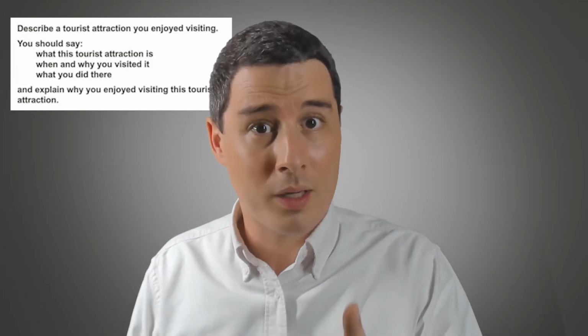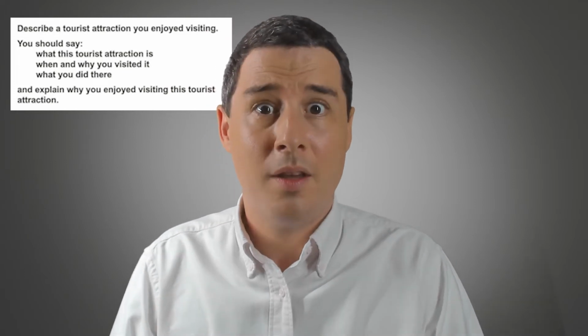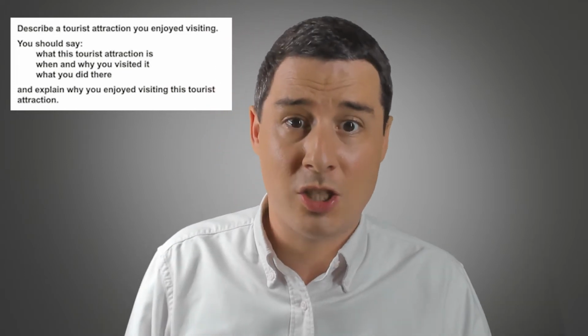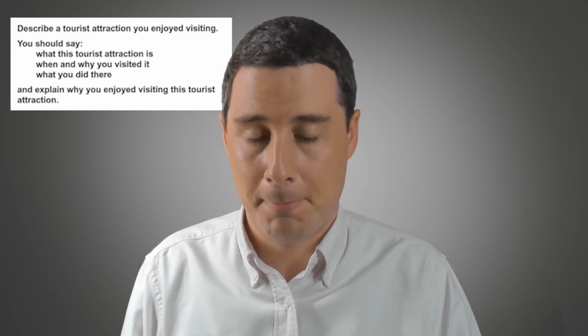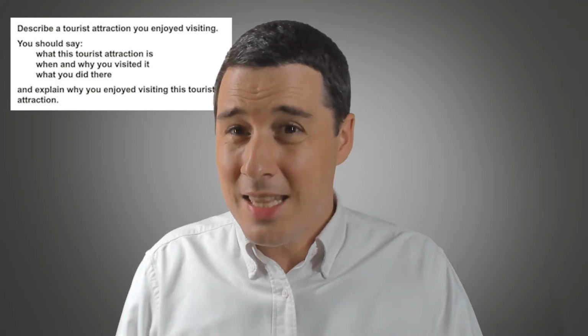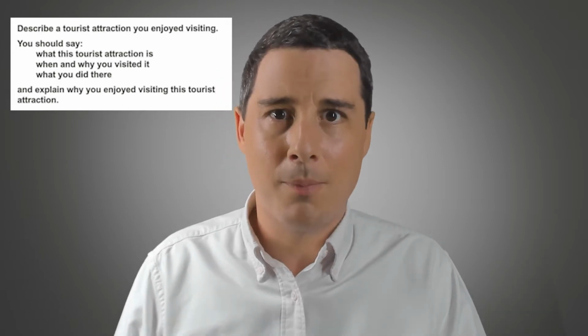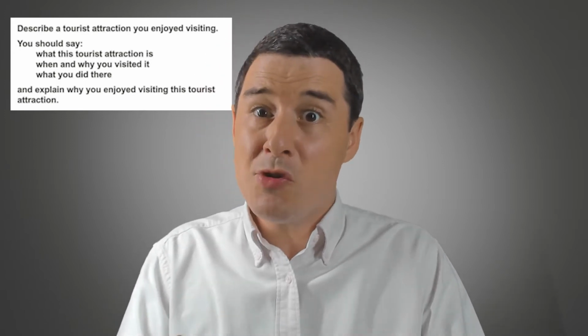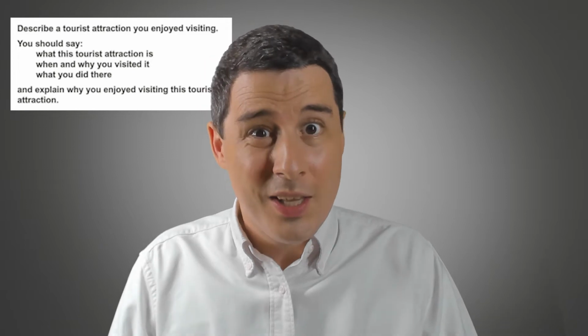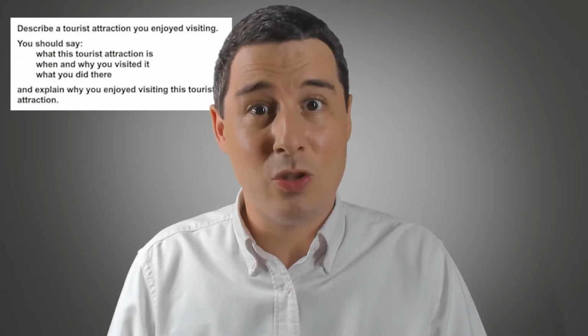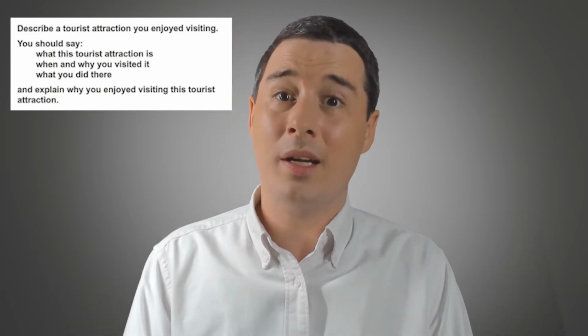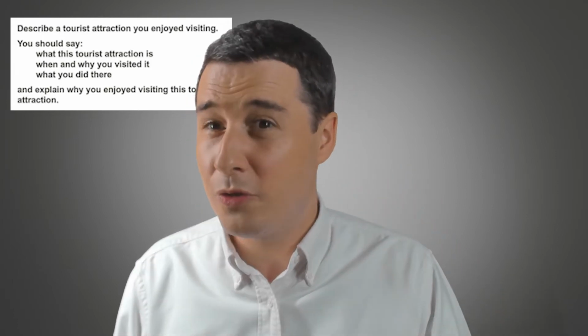And this is one idea you could build with: a tourist attraction you enjoyed visiting. Now you can see there's also 4 cues there to help you come up with ideas. And if you remember from the previous video, the key really here is to come up with at least one idea for each of those 4 cues.